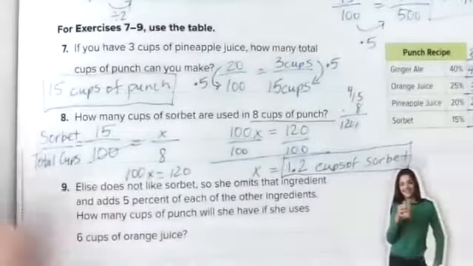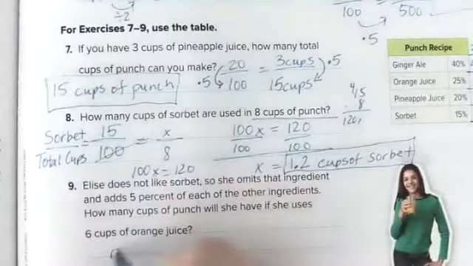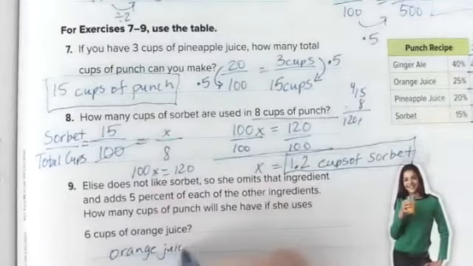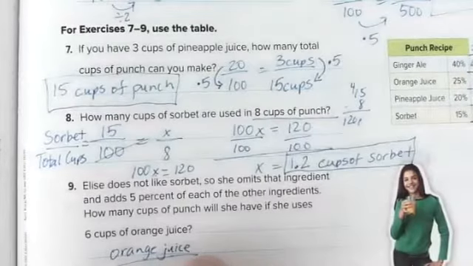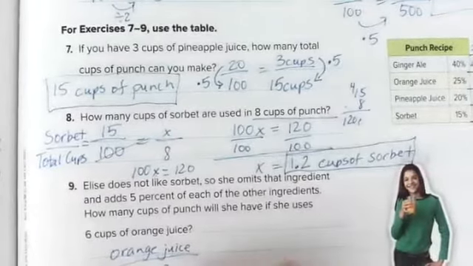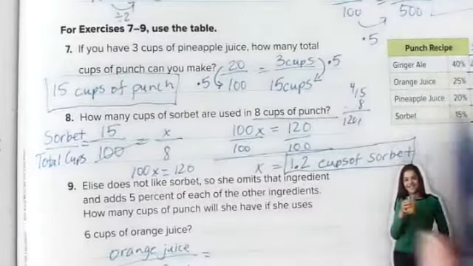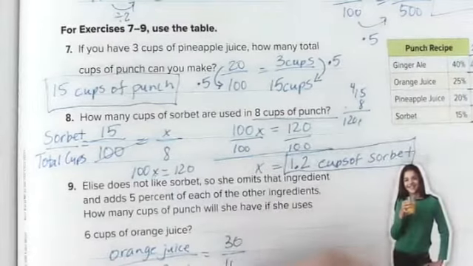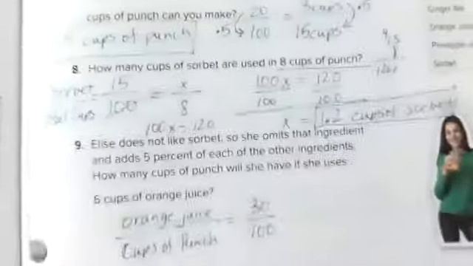Okay, so her portion of orange juice is 30%. So 30 over, sorry, I was off the screen a little bit, 30 over 100.